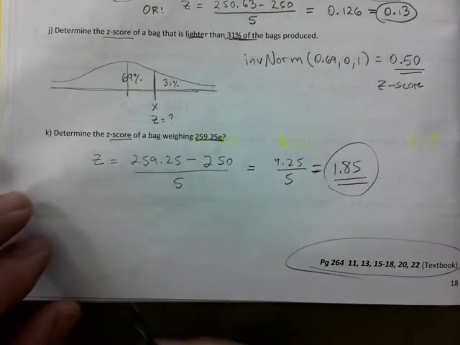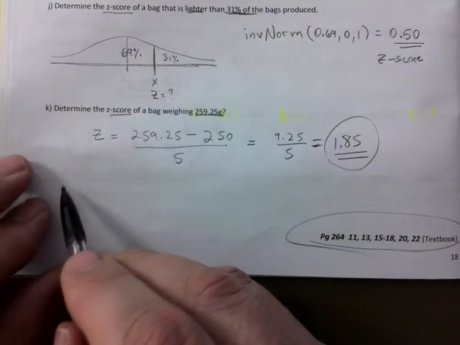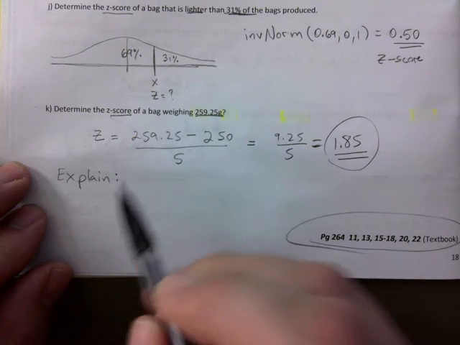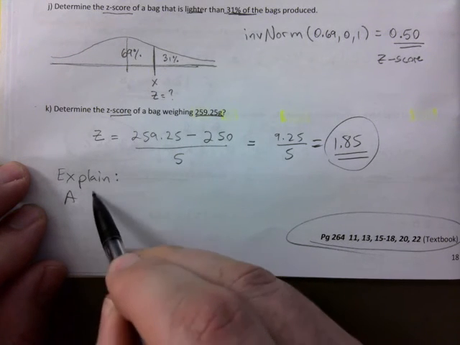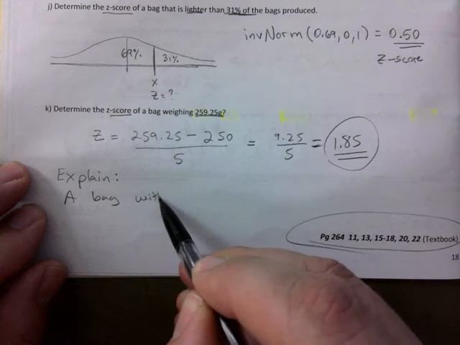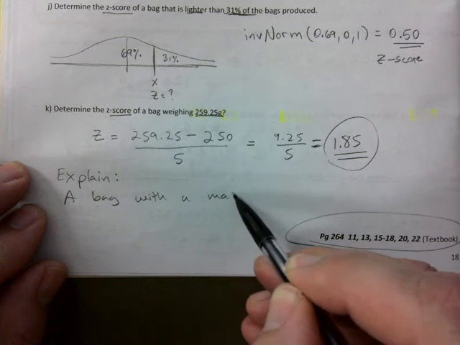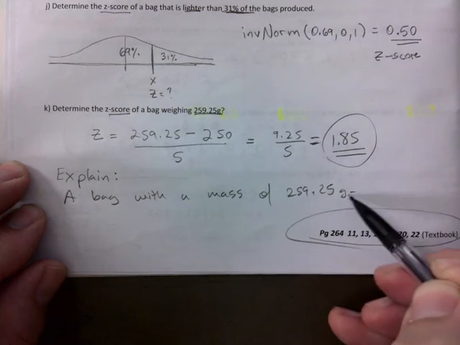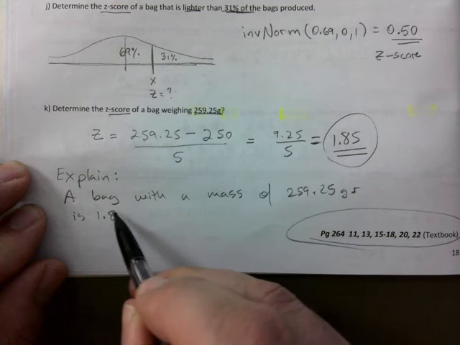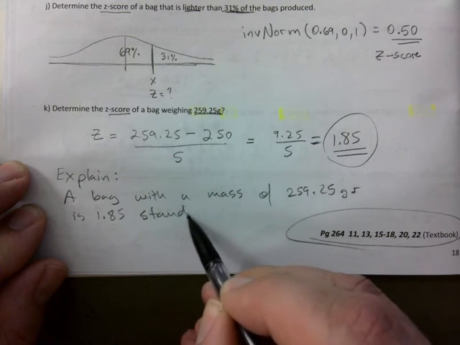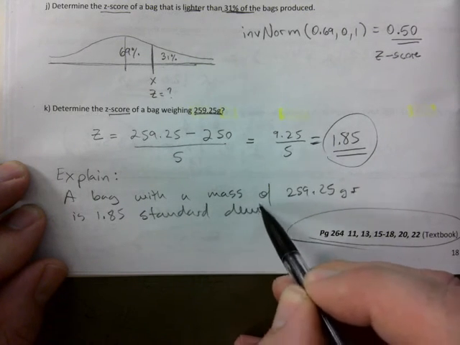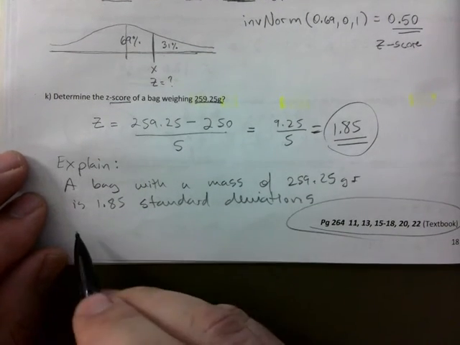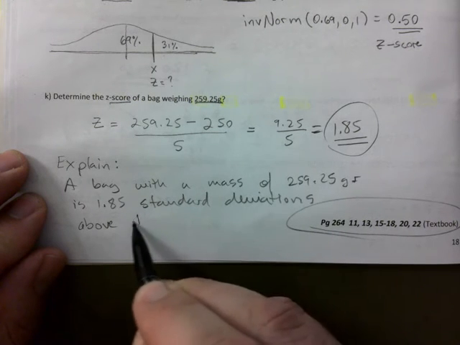It tells you, let's interpret that, explain. If I ever ask you to explain, okay, a bag with a mass of 259.25 grams is 1.85 standard deviations above or below? Above the mean.